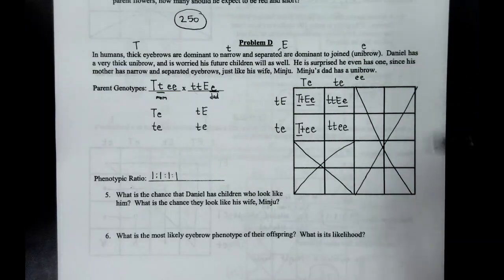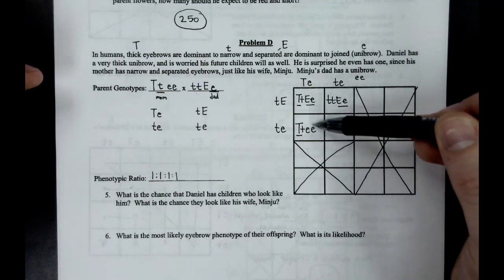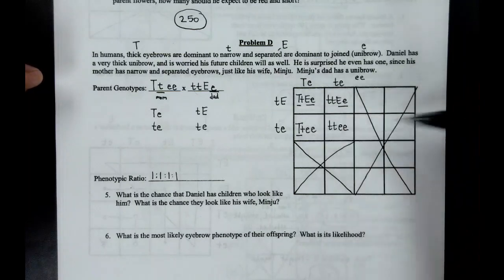So Daniel, think back to why we answered this in the first place. Daniel is worried that his future children will look exactly like him, right? That they would have thick unibrows, okay? And in order to get thick unibrows, they would have to be dominant for thickness, but recessive for the fact that they're joined. And so if I'm looking at that, thick would be at least one big T, but unibrow would be recessive. There's only one out of four. Only one out of four that would make his offspring look exactly like him with thick unibrows. So he's got a 25% chance of that, about 75% that they won't.